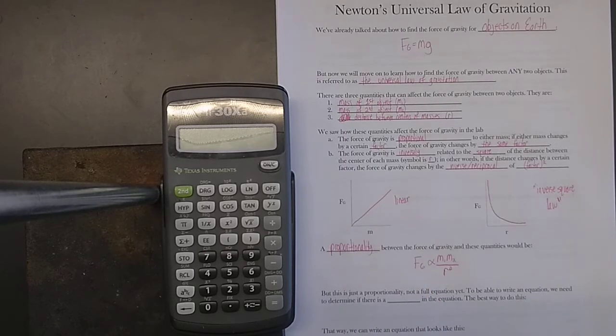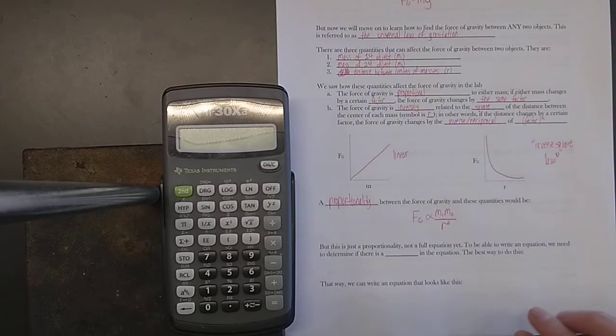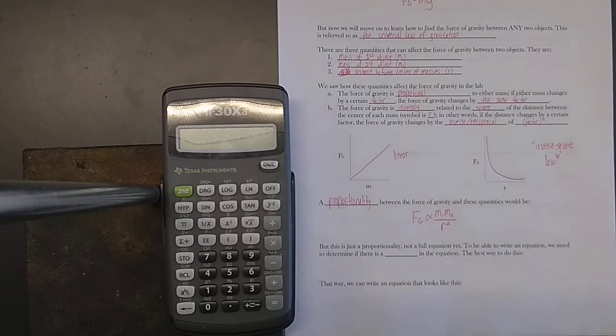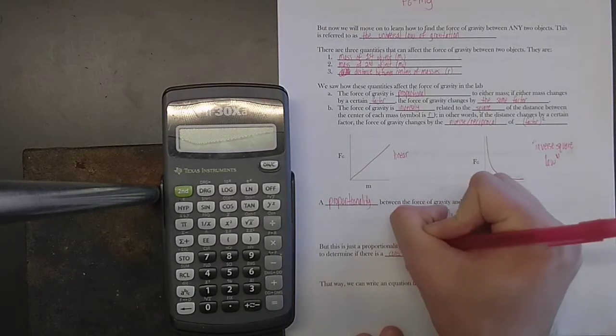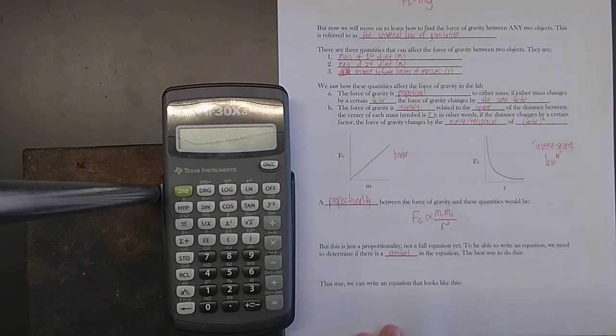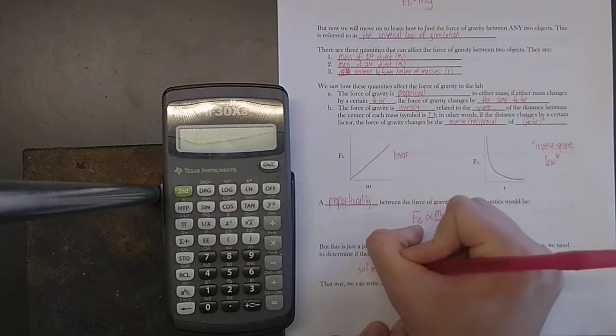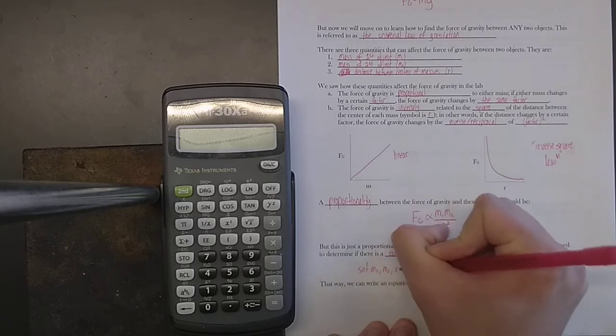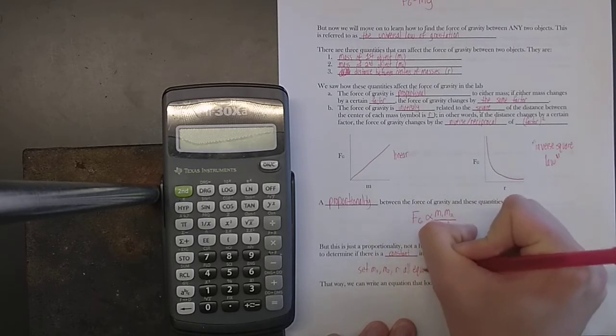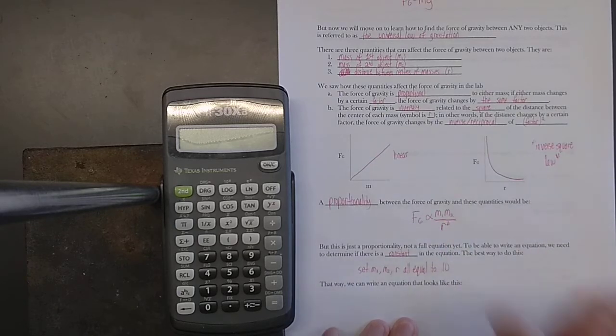Proportionalities are great, but they're not as useful as a full equation. Okay? We can't actually calculate forces of gravity just from proportionality. We can see how the force of gravity would change, but we can't find an actual number. To be able to write an equation, we need to determine if there is some sort of constant in this equation that everything else is getting multiplied by. And there's actually a way to do this, and I'm going to use a simulation to do this. There's a real tricky way to do this. We're going to set m1, m2, and r all equal to 10.